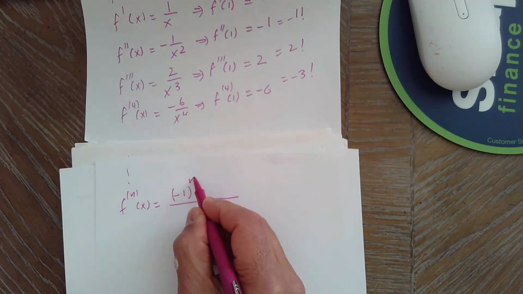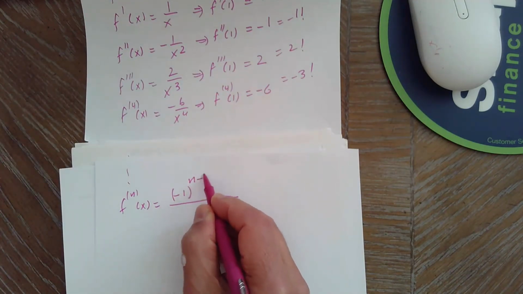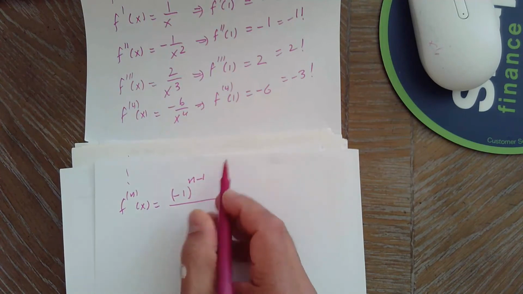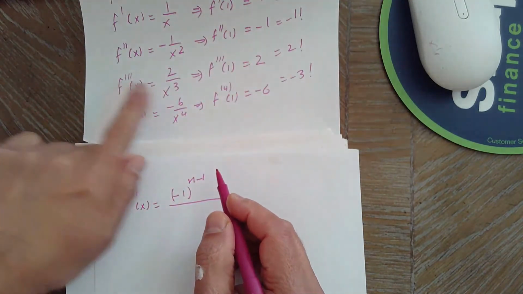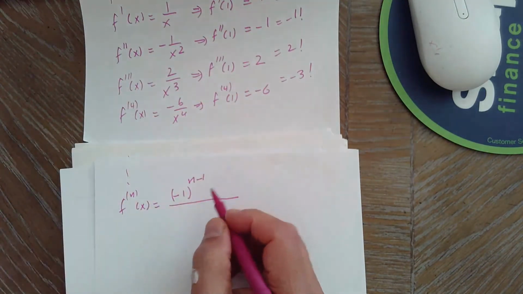So negative 1 to the n minus 1. And then 2, 1 factorial; 1, 1 factorial; 3, 2 factorial; 4, 3 factorial.